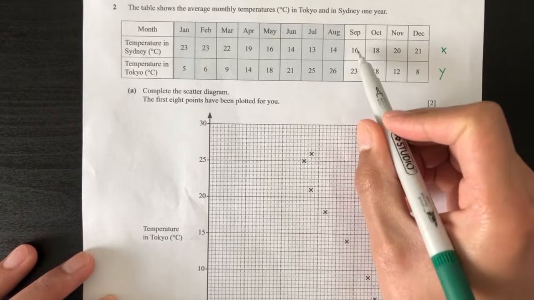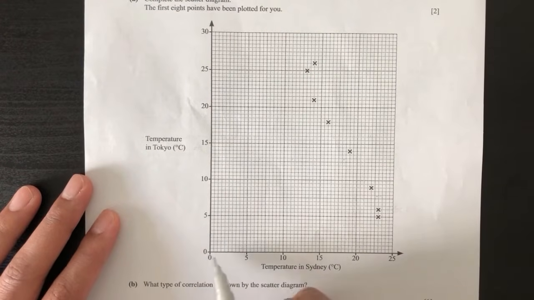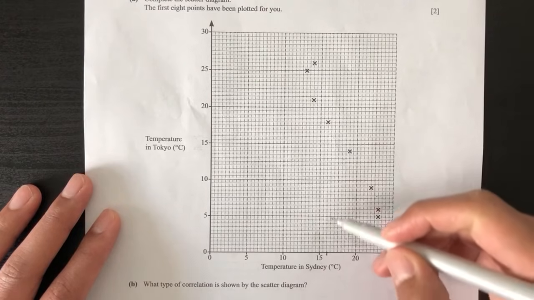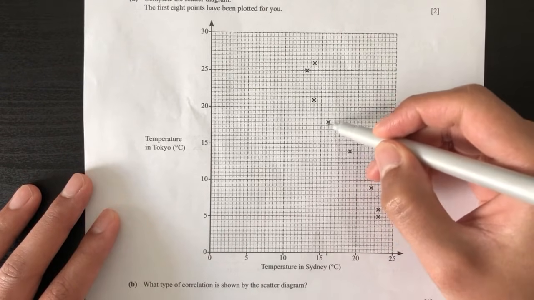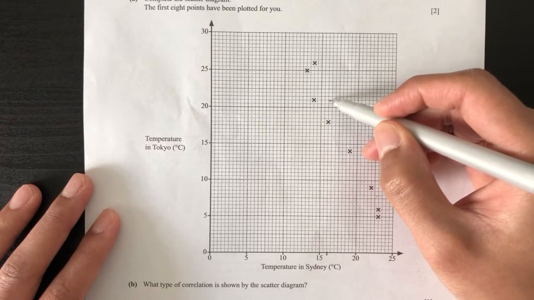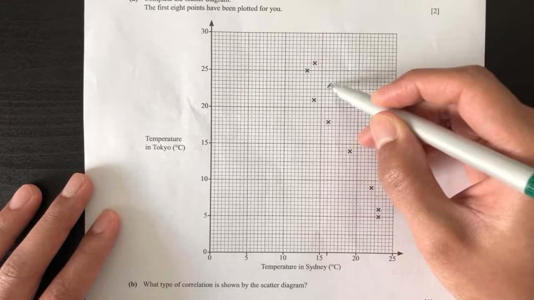So X, 16, 23. That's fine. Where's that? So 5, 10, 16 will be here. 23. That's 25. So 21, 22, and 23 will be here.